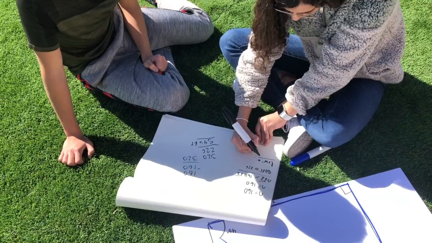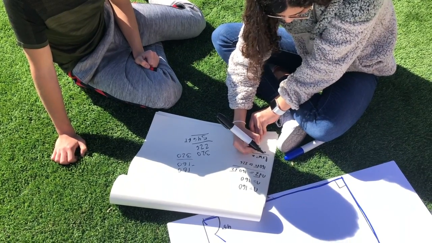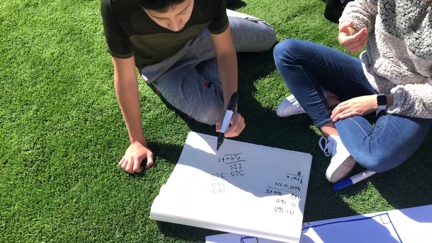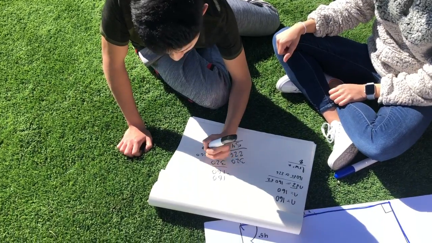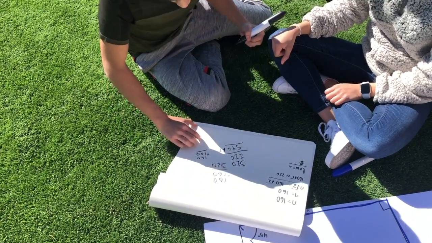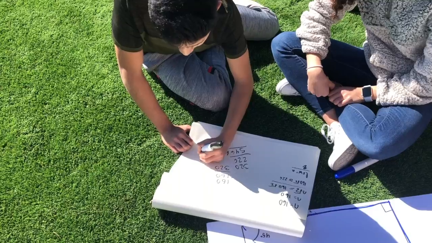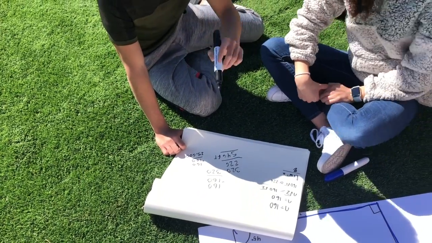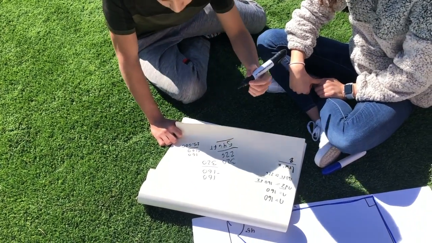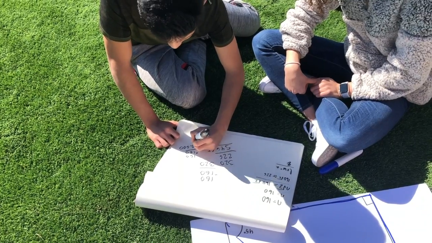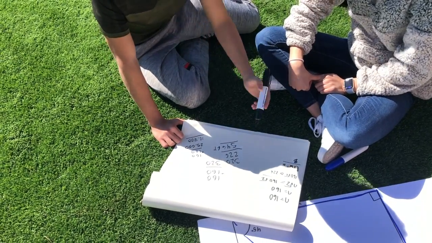So our equation is length times width divided by 2. Yeah, so it's going to be 160 times 160 equals 25,600. But since it's a triangle that we're solving for, we have to divide this by 2, which would give us 12,800. And that would be our area.